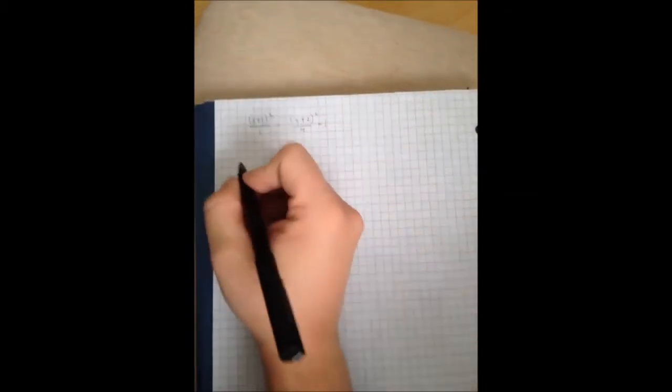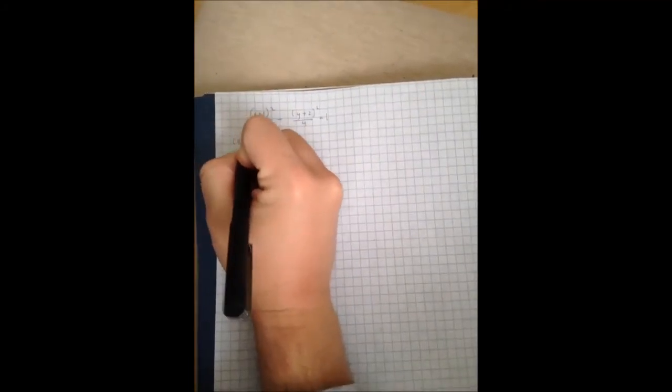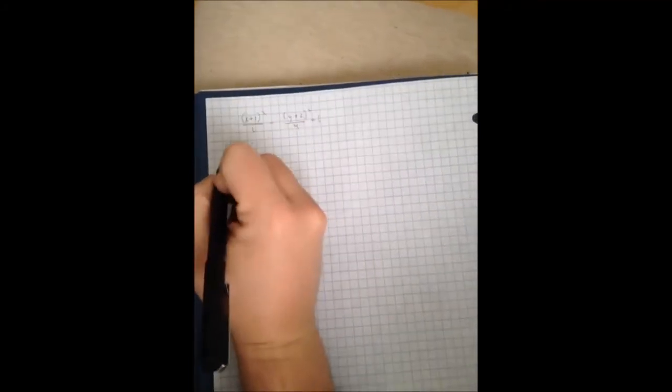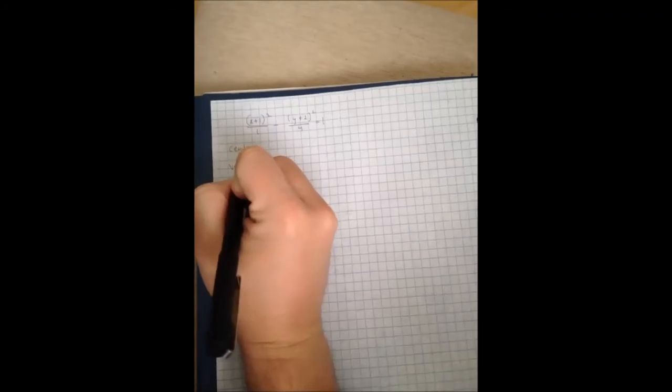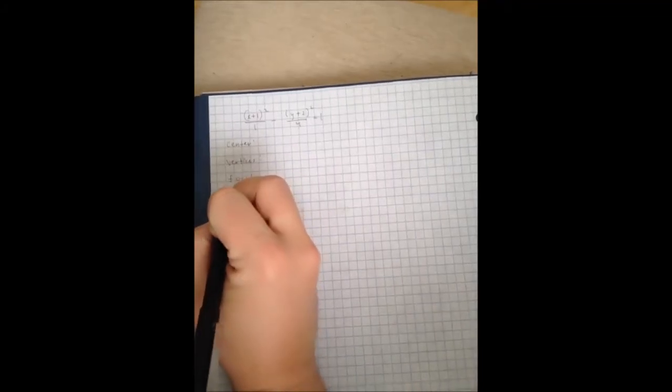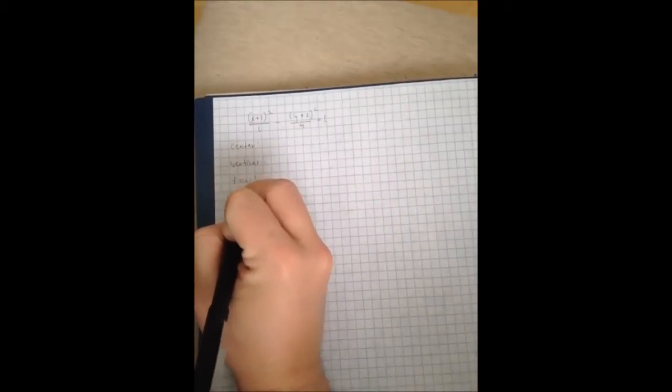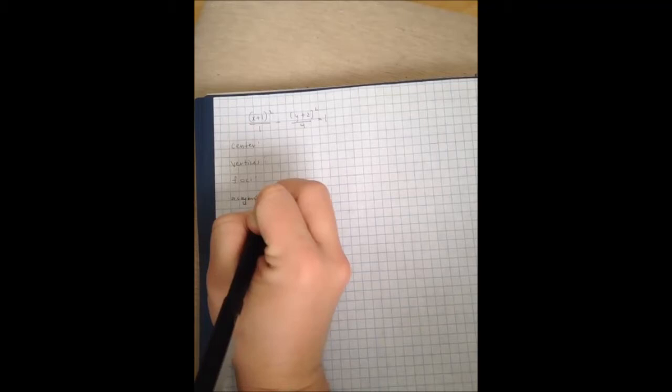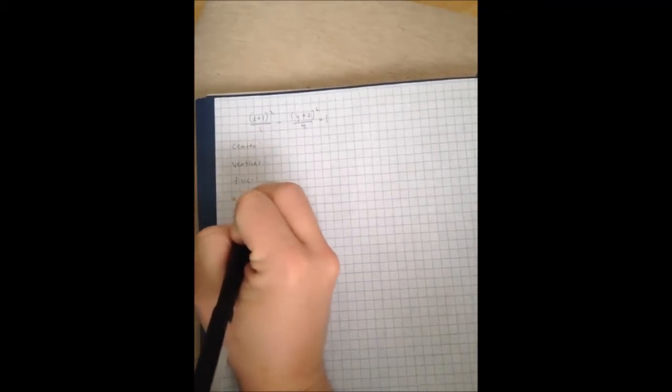So what we're going to try to do is find our center. We want to find our vertices, we want to find our foci, and we want to find our asymptote equations.